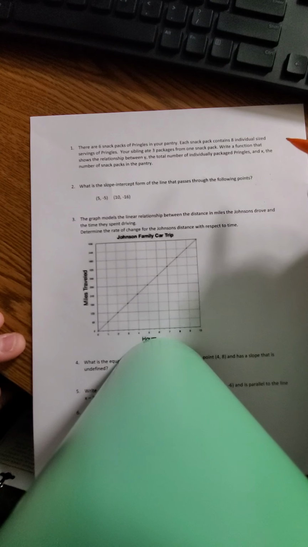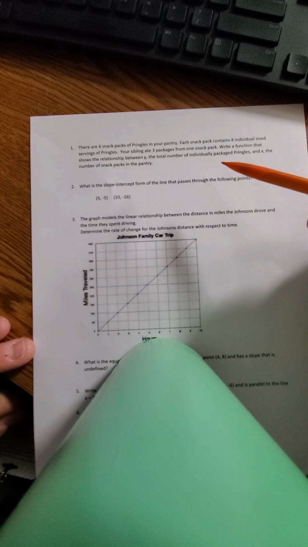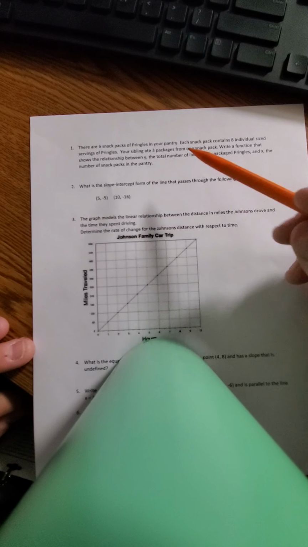All right, hey, in this first problem here for Thursday review, it talks about there being 6 snack packs of Pringles in your pantry, and each snack pack contains 8 individual sized servings of Pringles. So 6 snack packs times 8 individual servings tells you there's 48 total packages. All right, that's where your brain starts going.